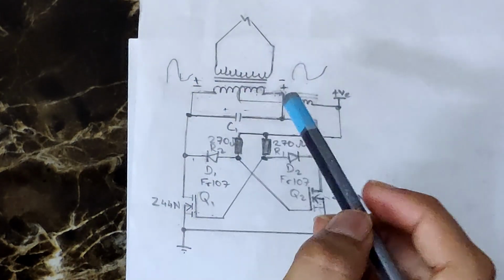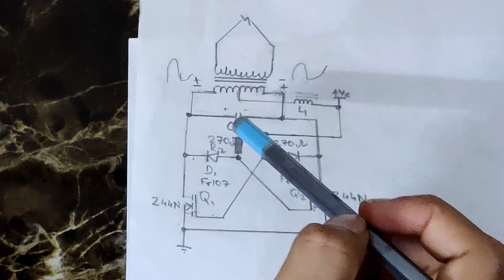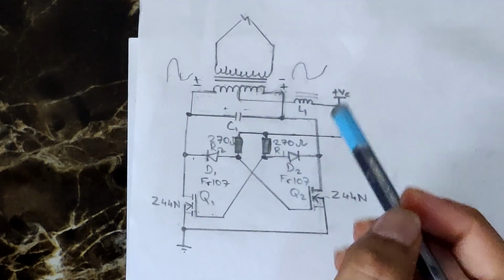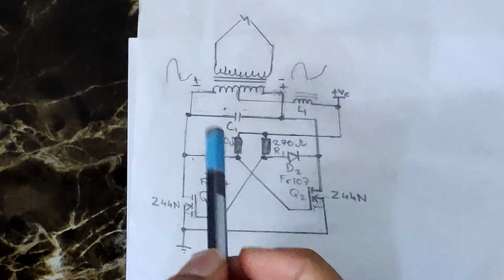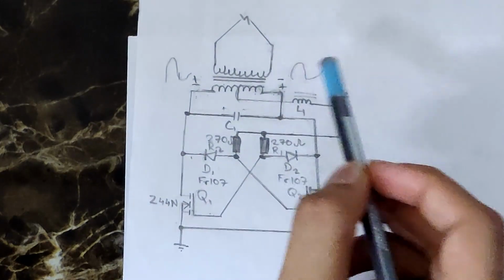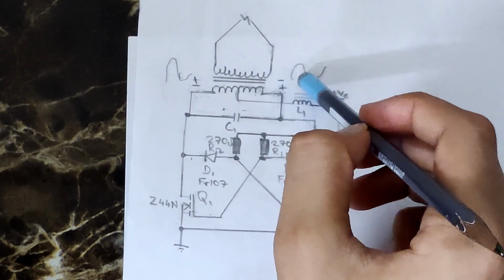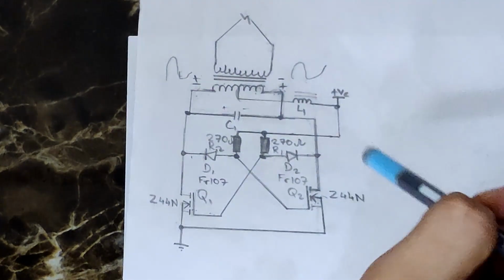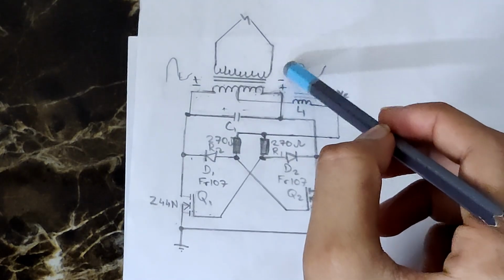This inductor with this capacitor forms an LC tank circuit and they oscillate at its resonant frequency. Imagine Q1 is turned on, so this point is going to be low, this point is going to be high. The voltage will be swinging up and down. Because there is this resonant circuit in the circuit, the voltage will go up and down.